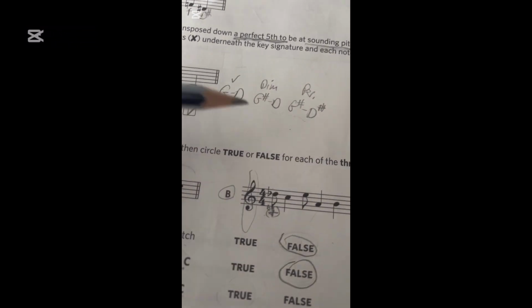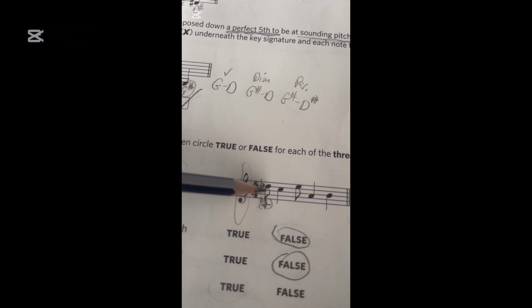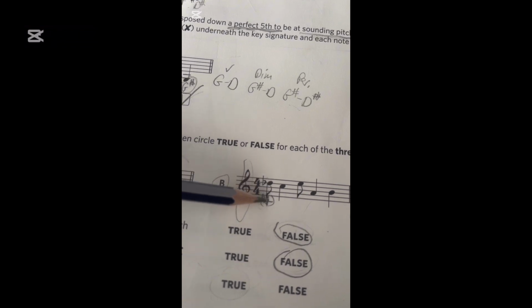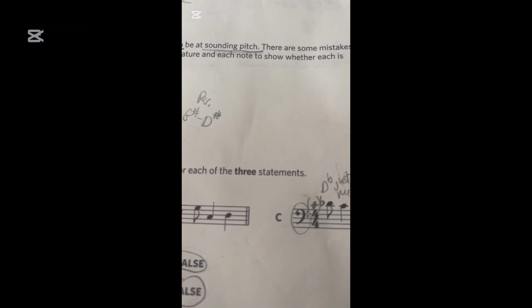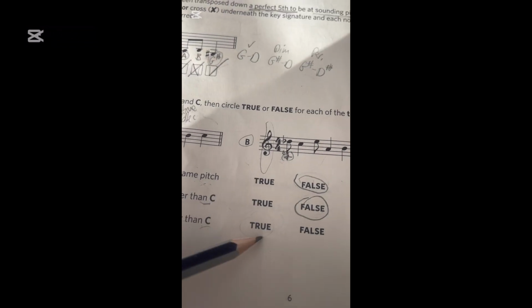Then the last one is that B is 1 octave higher than C. So if we have a look again at B, so B is the D flat an octave above where that middle C is there. And C is just above. So this one is an octave higher. So this statement is true.